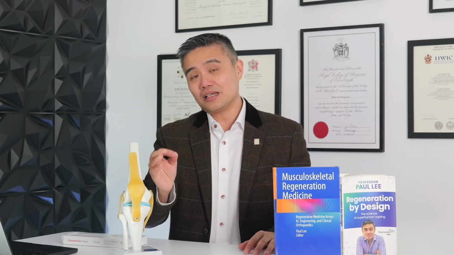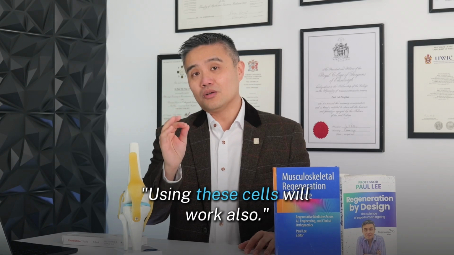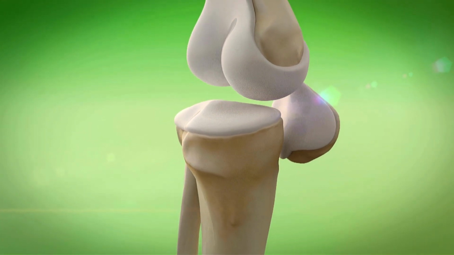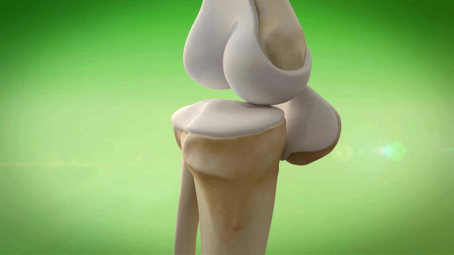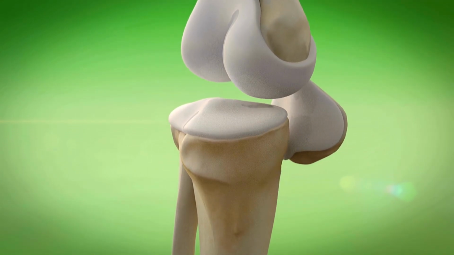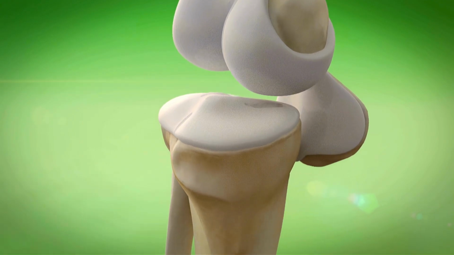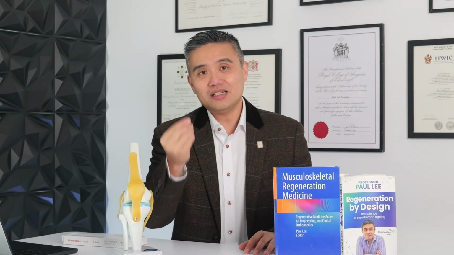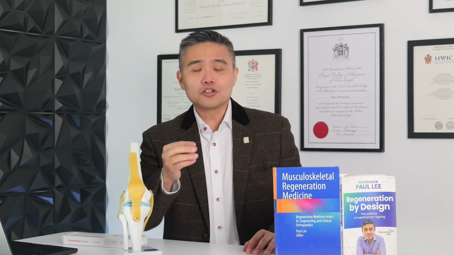Now, there are papers and there are some people who swear by it, saying that using these cells will work also. There's no doubt that there will be some element of the stromal cells, the medicinal signaling cells, within the aspirate. However, I would be cautious about using bone marrow aspirate for treating osteoarthritis, because we actually need the medicinal signaling cells, not the bone marrow cells.